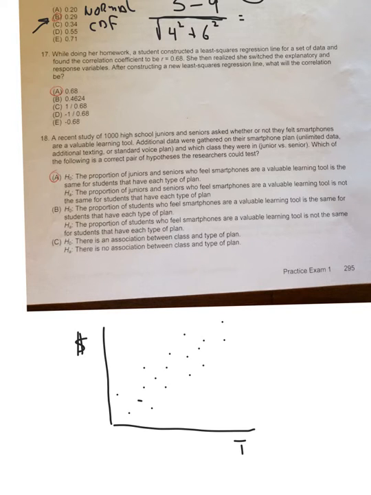So least squares regression line is how well does this data fit? Can we draw a line right through the middle like that? Now, this 0.68 tells you how well it fits. So remember, we need to be at 0.85 or higher for it to be a good fit. So this is not a very good fit, but that doesn't have anything to do with this question.